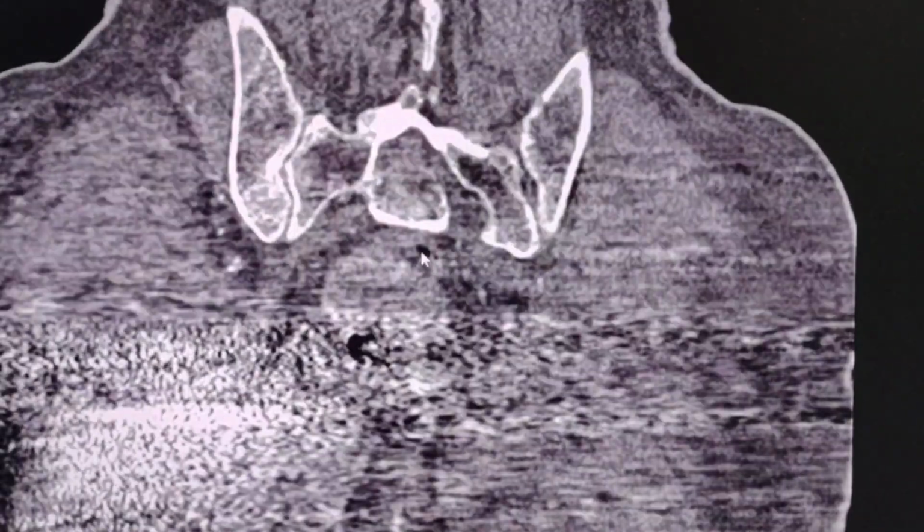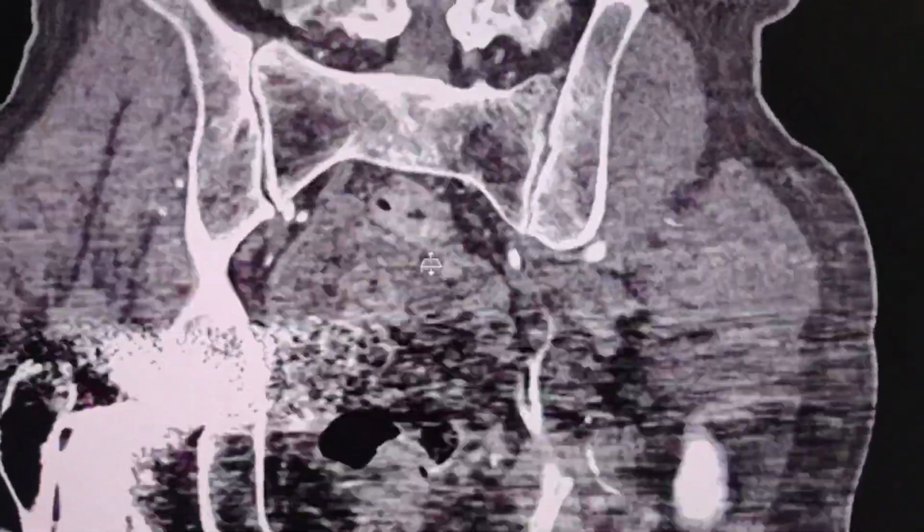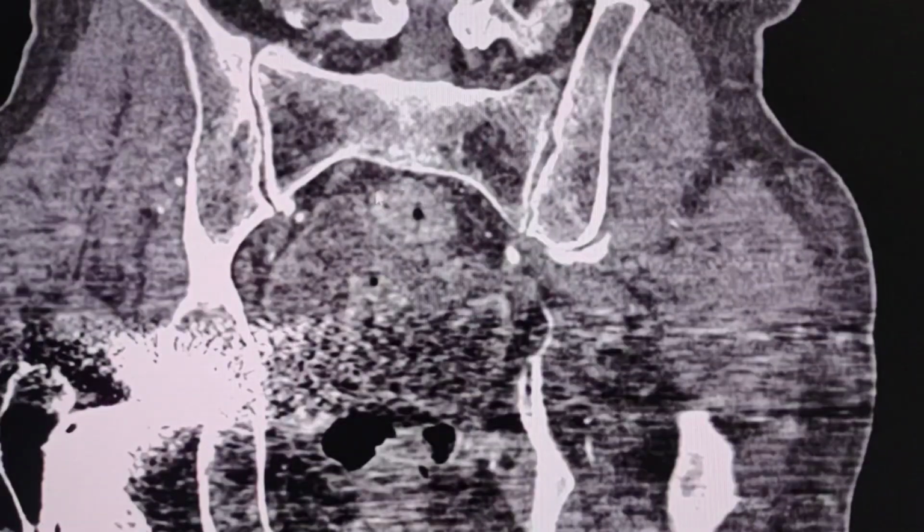So let's try to track the images. Here it is, here it is, here, here. Okay, and here we can see the difference, the transition. All this is the wall. There is circumferential wall thickening at this point.